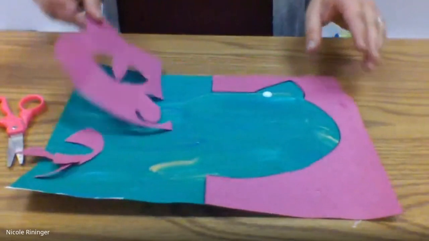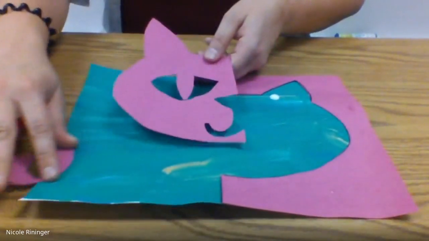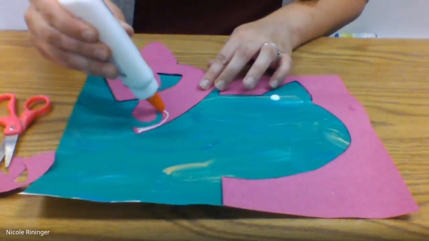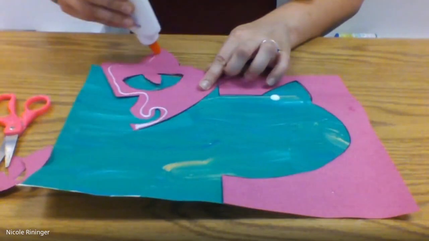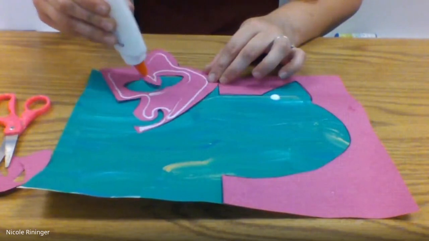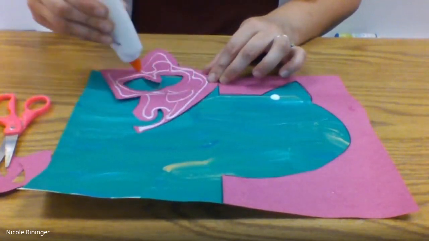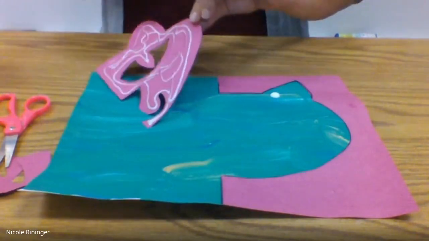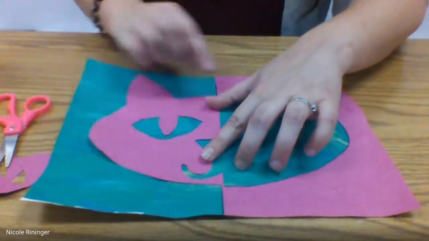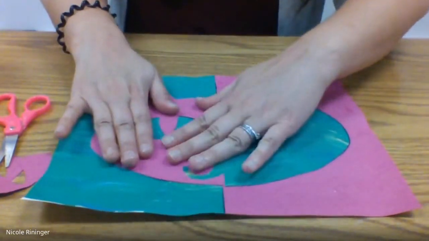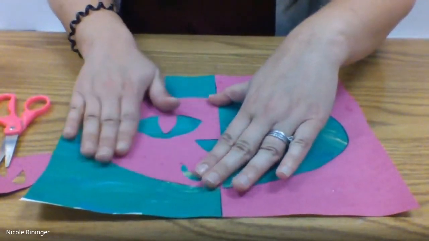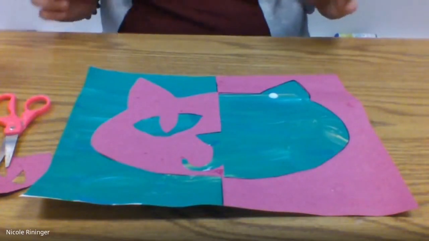Okay. Now, here's my next biggest piece, and this is what I want to glue down second. So just like before, I like to outline. Outline the eye too. Then do some squiggles on the inside. Okay. Now I'm going to match this corner and this corner to these two corners and smooth it. Just gently pressing it down. I'm not going like this and hitting it real hard. I'm just gently pressing it and smoothing it. Okay, so you can see how that matches.